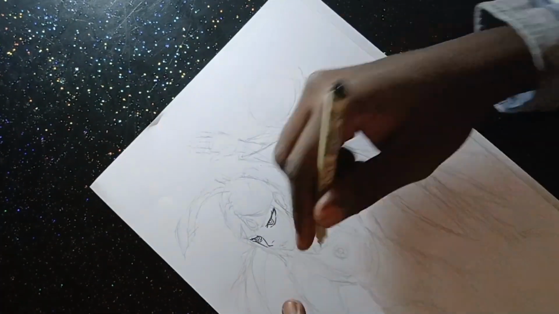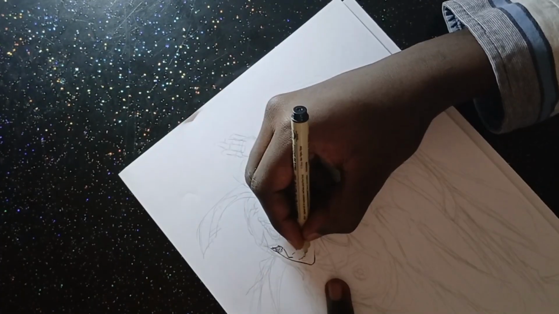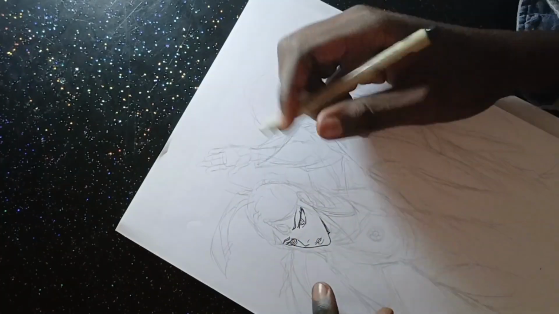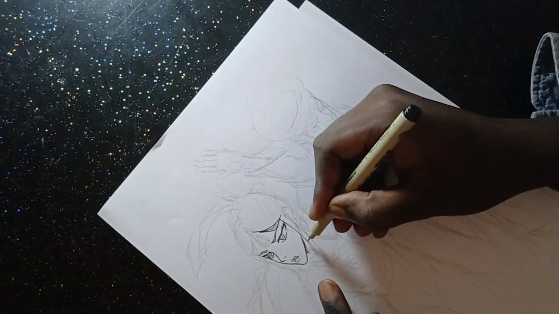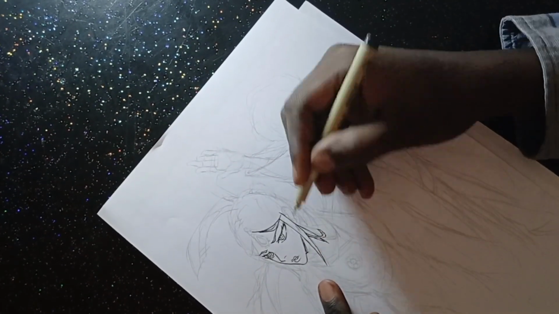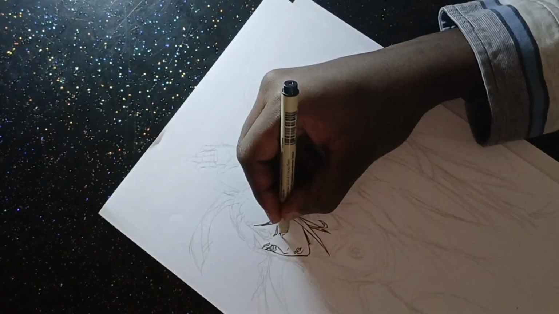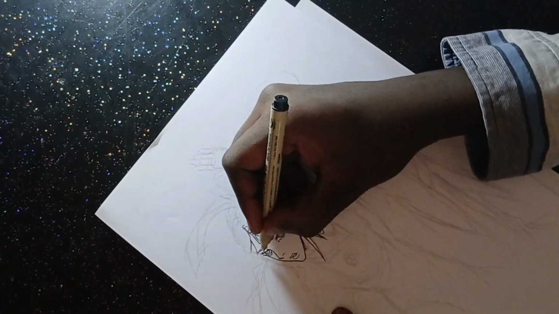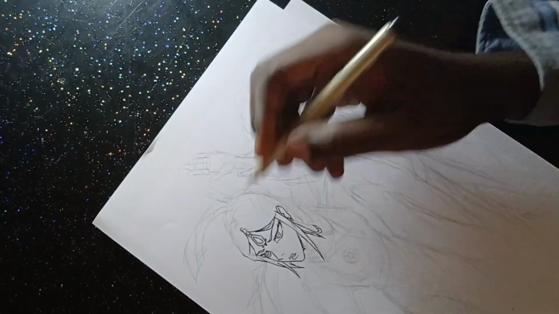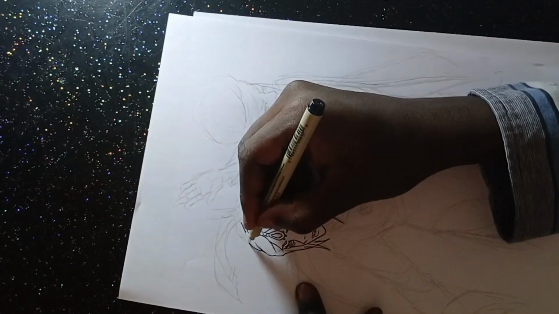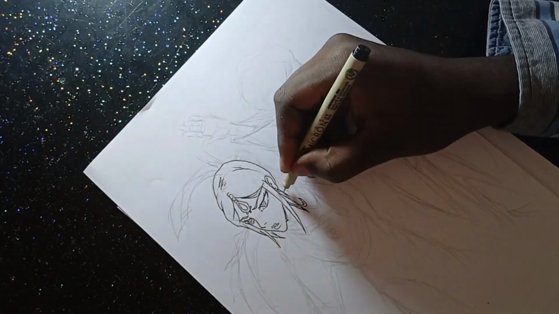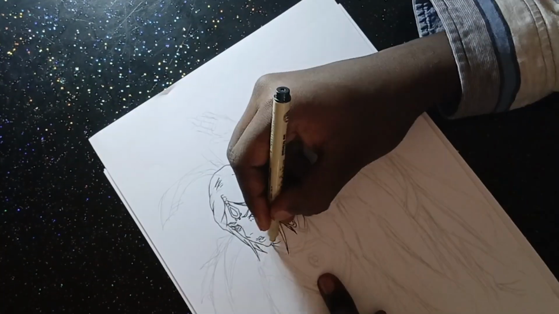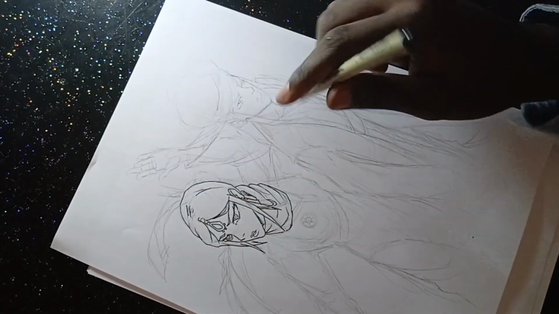But here we have the inking step, and as you can see, I went in with my Micron Sakura pen. This is a 0.3, and for the inking process, it really gave me stress. I basically drew most of the details during the sketch phase, so I didn't add any additional detail, and I added in a type of jewelry that some Indian women put on their head. I don't actually know what it's called, but some of you who know it can comment the name down below.